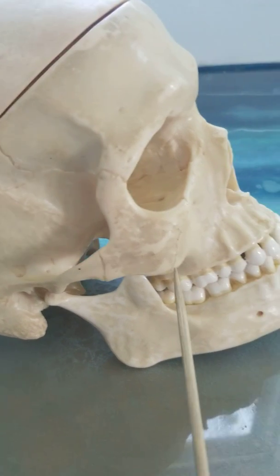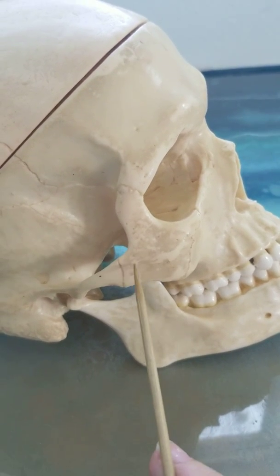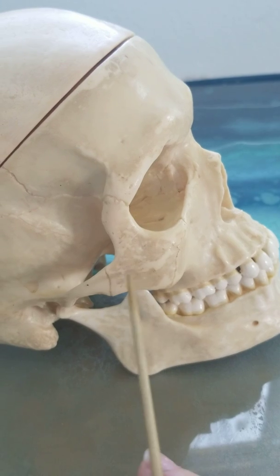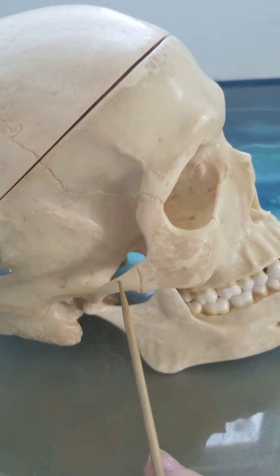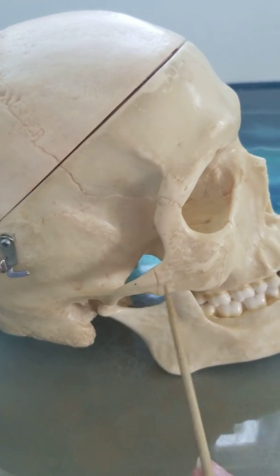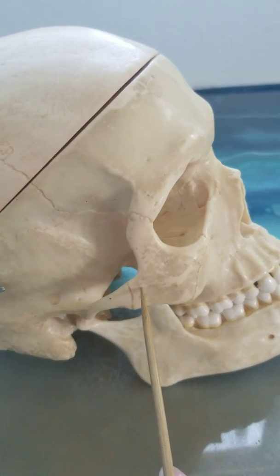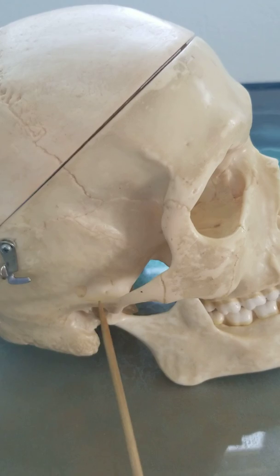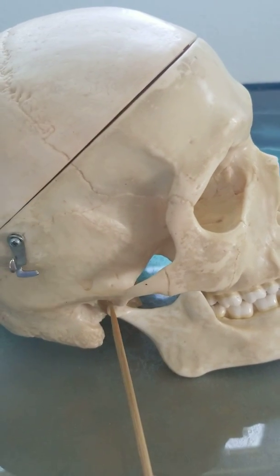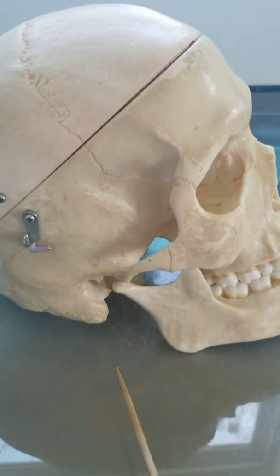Okay, now just for fun, this is the zygomatic bone, and this is the temporal process of the zygomatic bone because it's reaching for this temporal bone. Together, both of these processes, the zygomatic process of the temporal bone and the temporal process of the zygomatic bone, make this entire part right here, which is called the zygomatic arch.